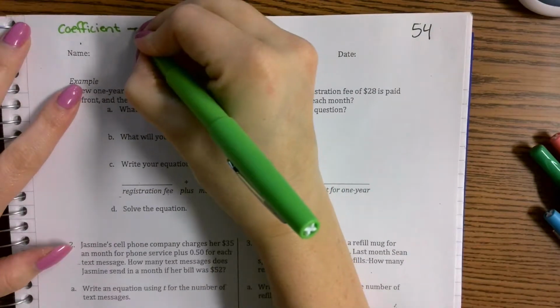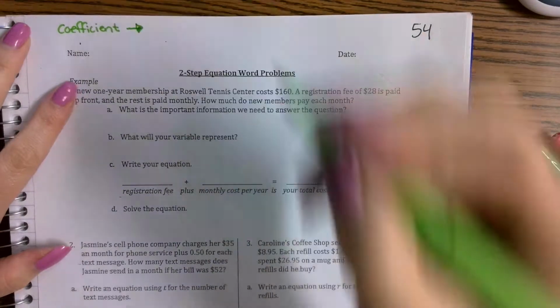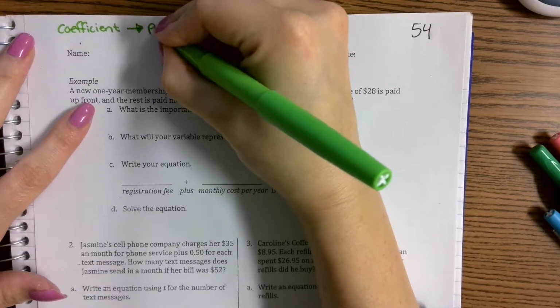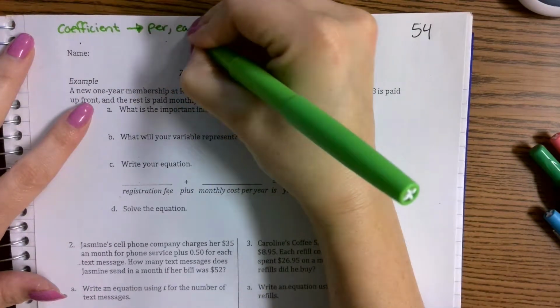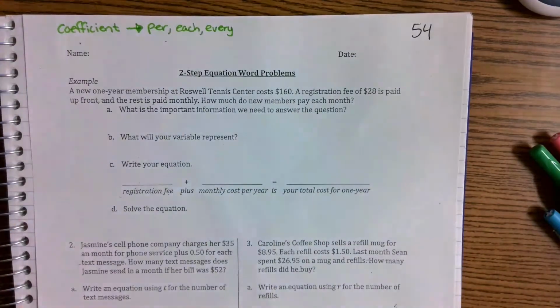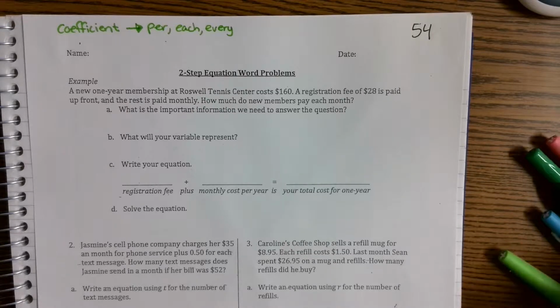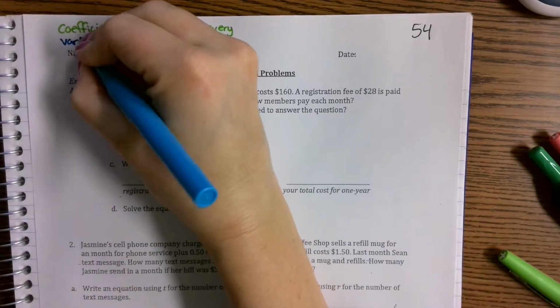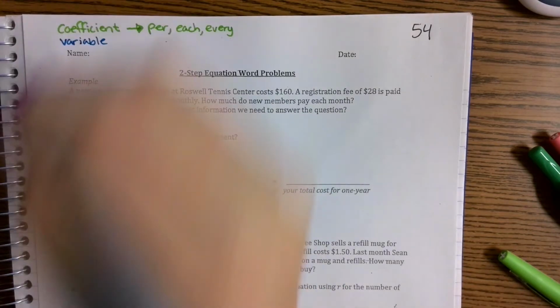The words that we look for to help us remember that this is a coefficient value, we typically look for per, each, every, or some form or variation of that term. Per, each, and every, or a variation of it. That lets us know it's a coefficient. It also lets you know about the variable. So I'm going to put those together.